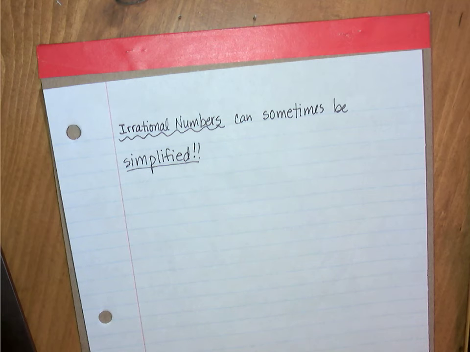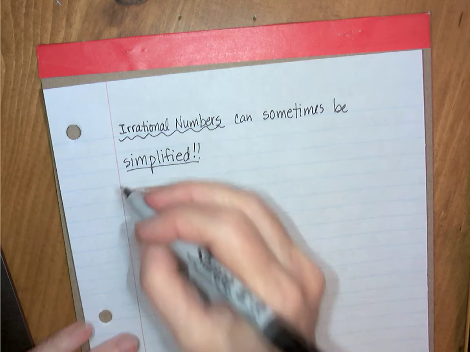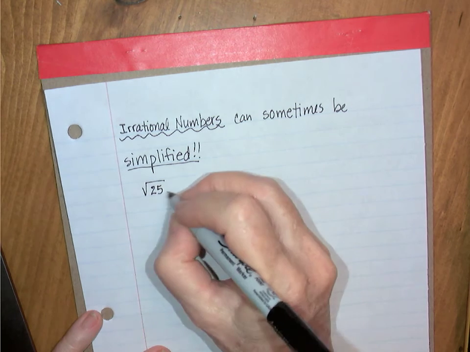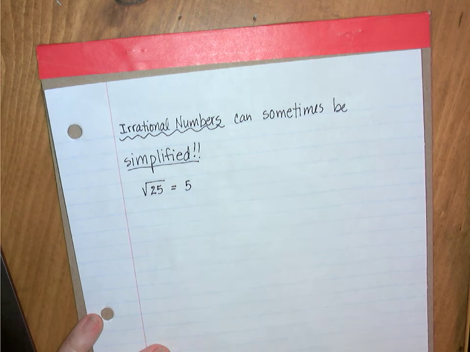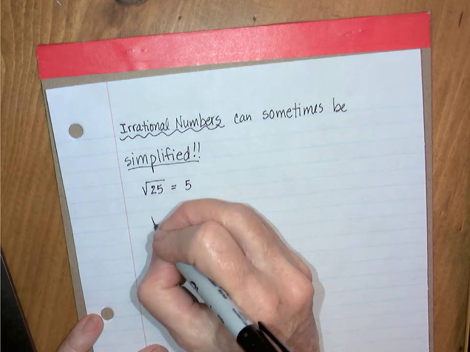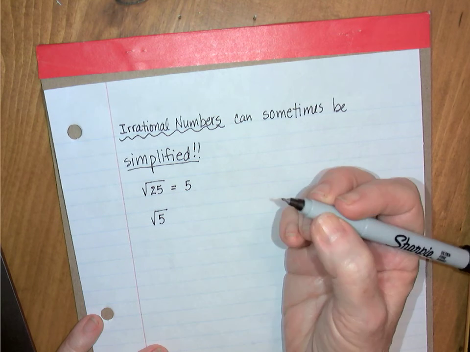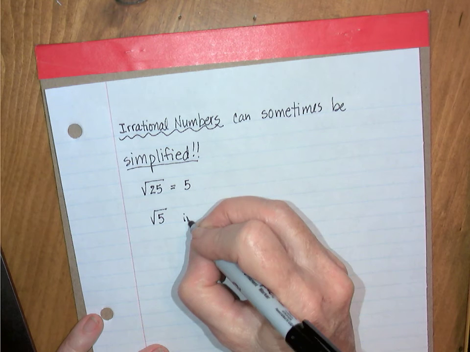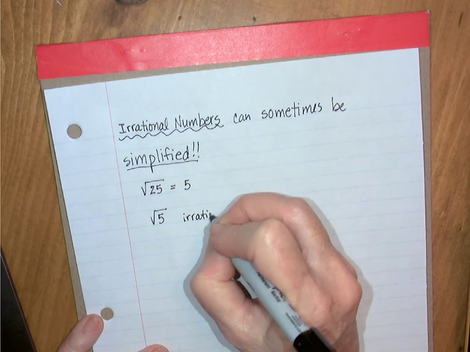So, irrational numbers are square roots that don't work out nicely. Like if you have the square root of 25, that's not irrational because we can say that's 5. The problem is when you have something like the square root of 5. I don't know any number which, when squared, is going to give you 5. So this is just plain old irrational, right?